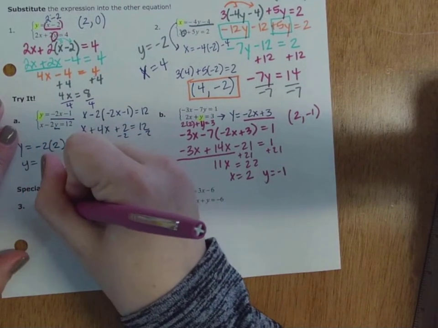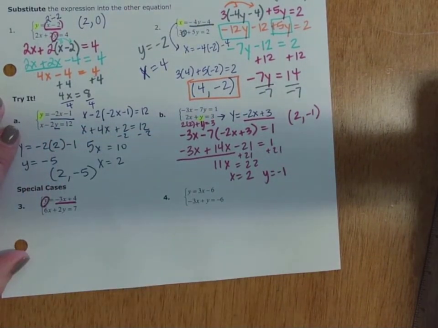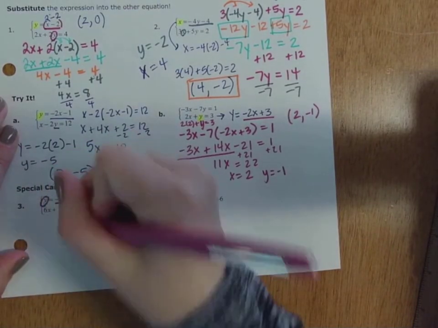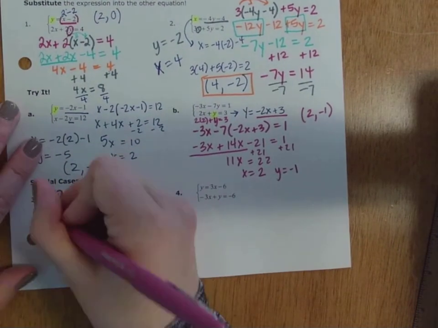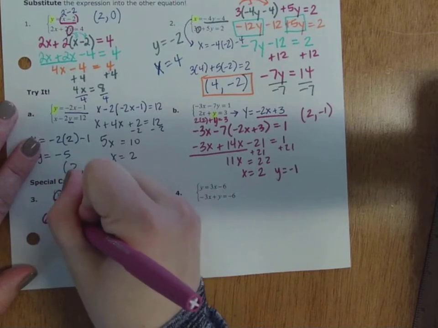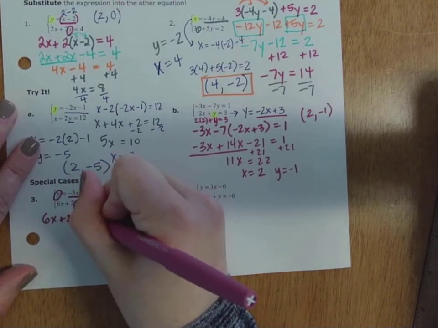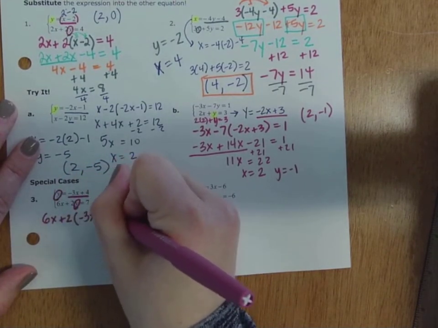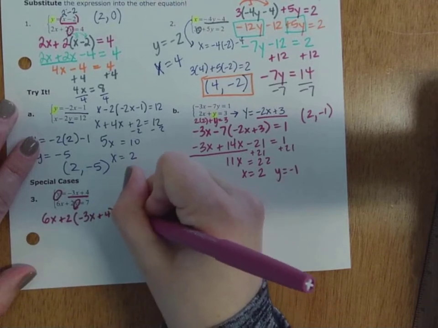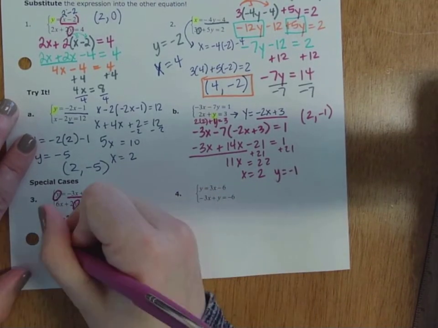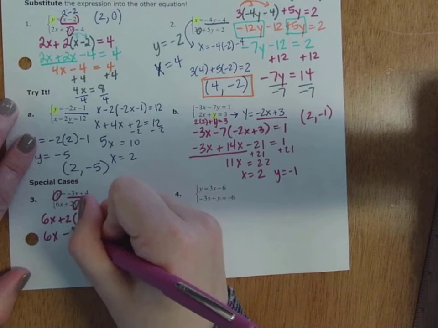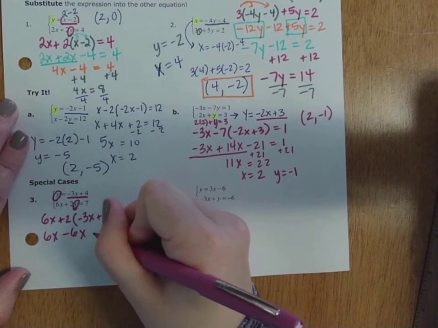So here's y, and it equals negative 3x plus 4. So I'm going to substitute that in my second equation. So 6x plus 2 parentheses negative 3x plus 4 equals 7. Distribute. What's going to happen to my variable?